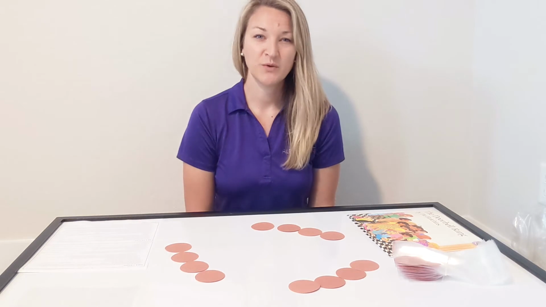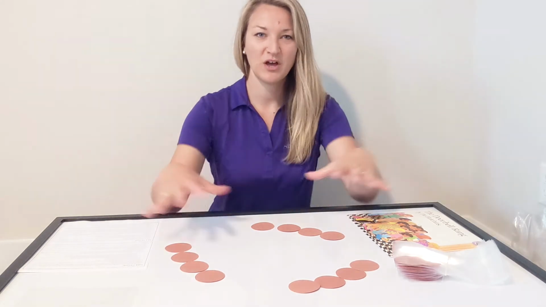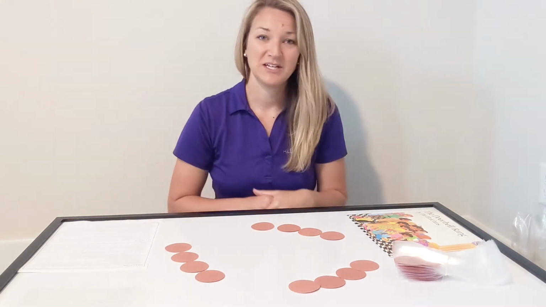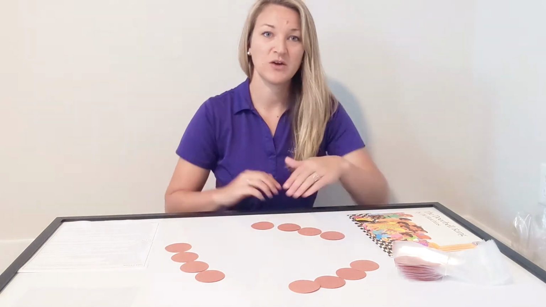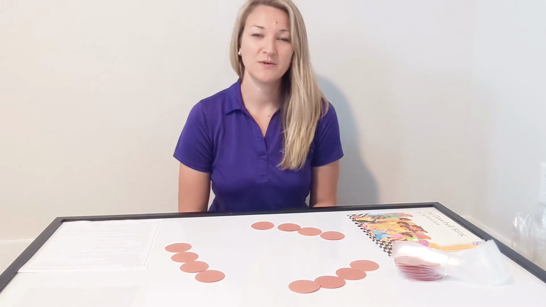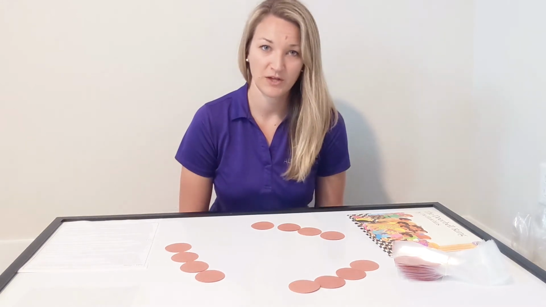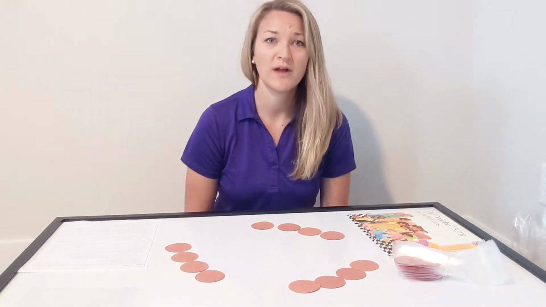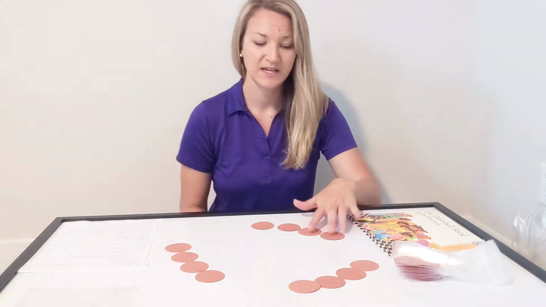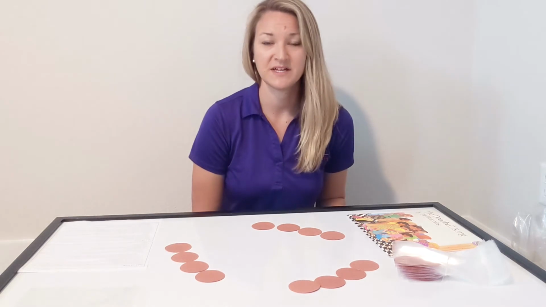However, what we want to do is refer to what fractional part of the whole set each child received. Since we've divided the cookies into 3 equal parts, each child received 1/3 of the cookies. Then we can ask, okay, how many cookies is 1/3 of our set of cookies? And the students can look at their model to see that that's 4.